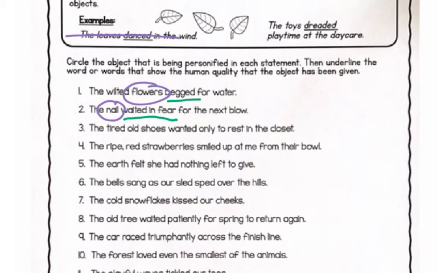That is how you do this worksheet. Go through it, take your time. Then when you're done, send me a picture or a document in whichever way is easiest for you.